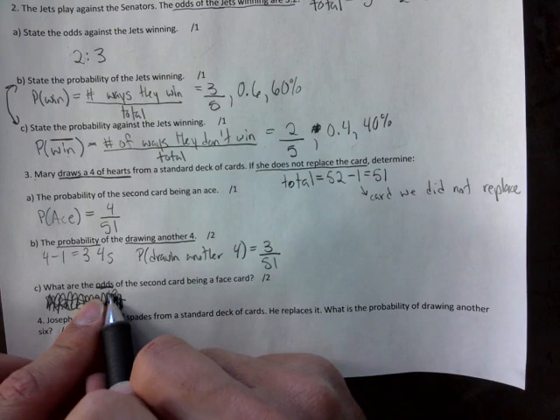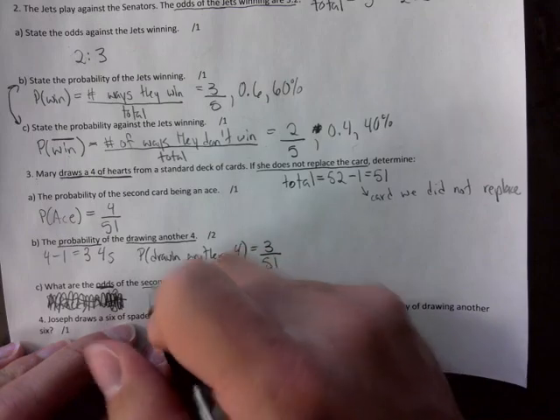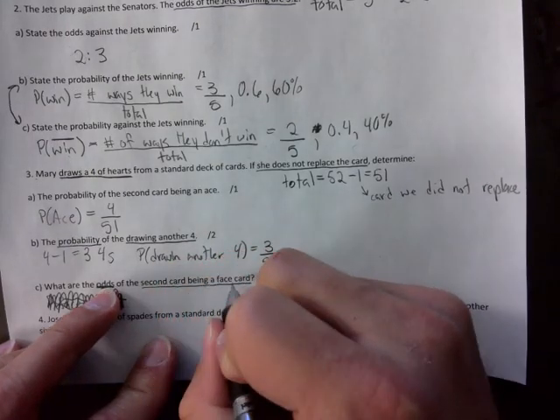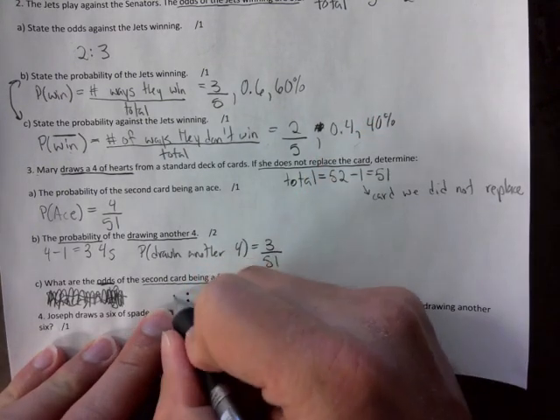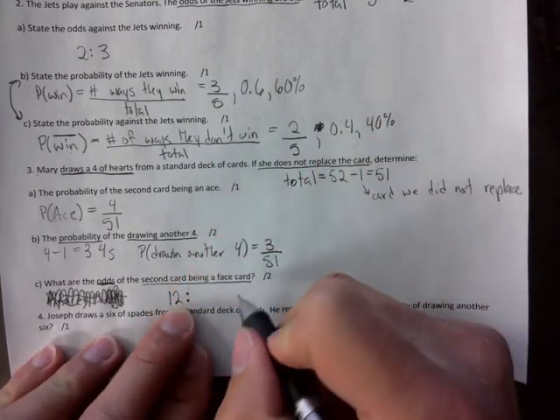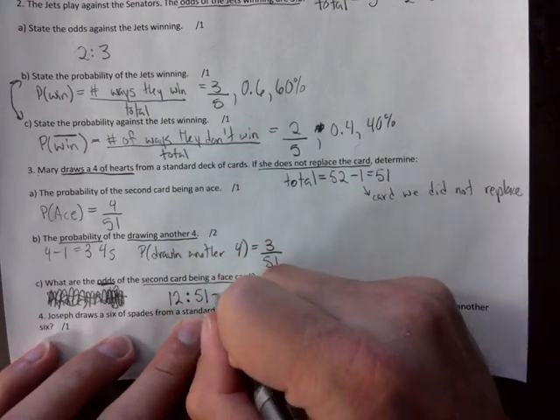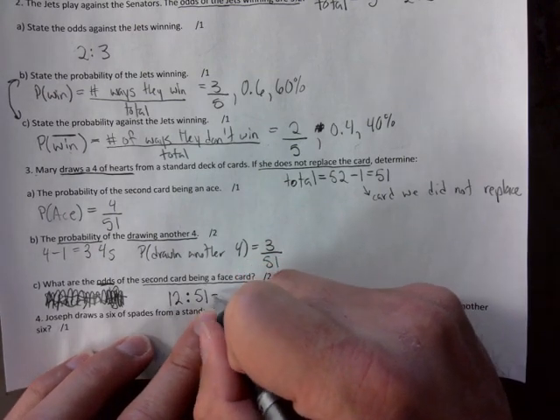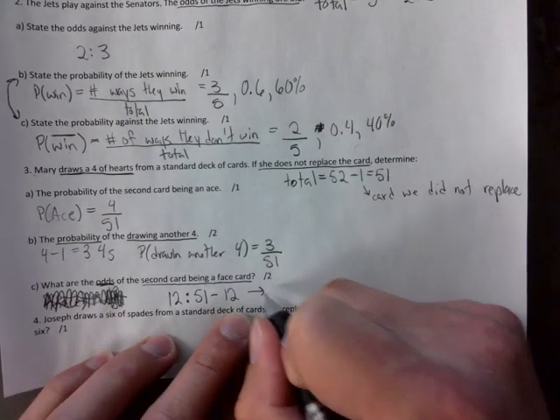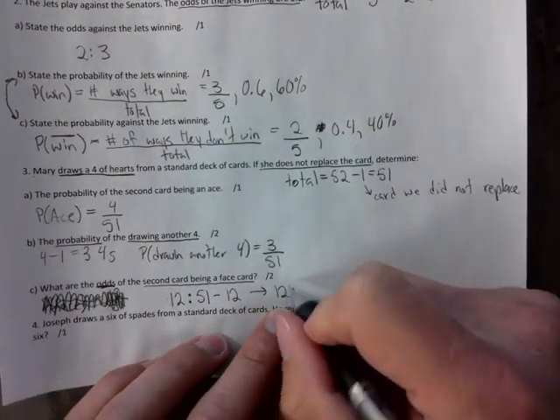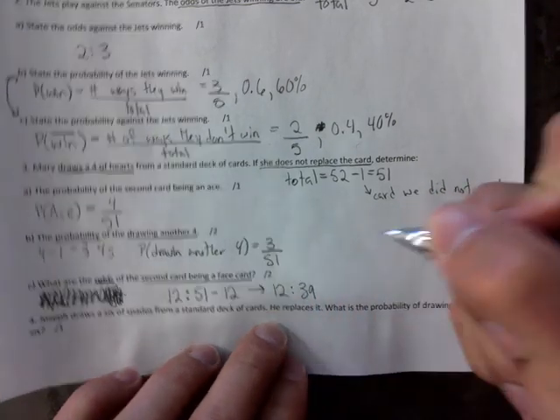The odds of drawing a second card being a face card. So we want in favor of drawing a face card, so I'll put a colon here. There are 12 face cards. And then what is left over after we draw those face cards? This is the odds against drawing the face cards, the number of ways we don't draw a face card. So it's 51 minus 12, which gives us 39.